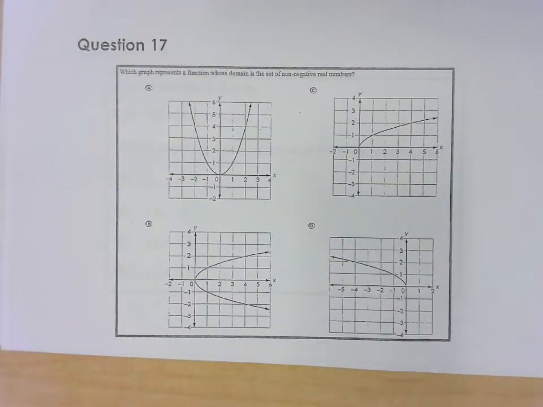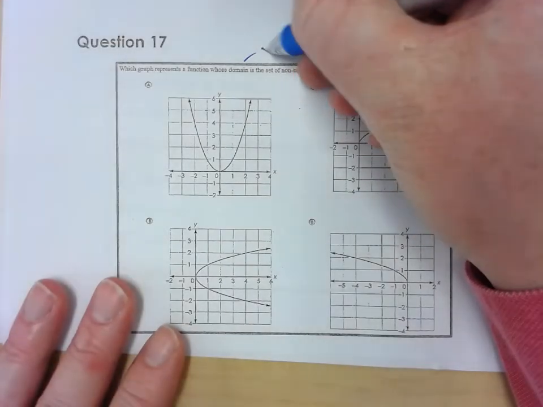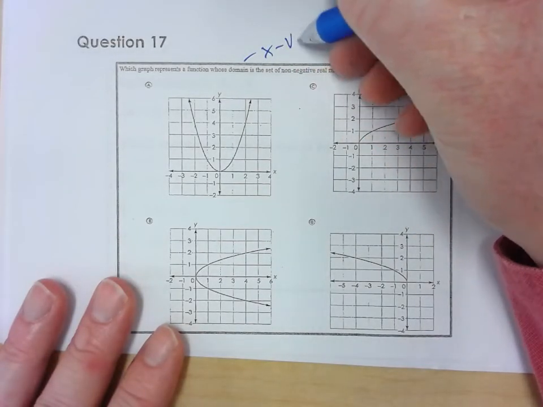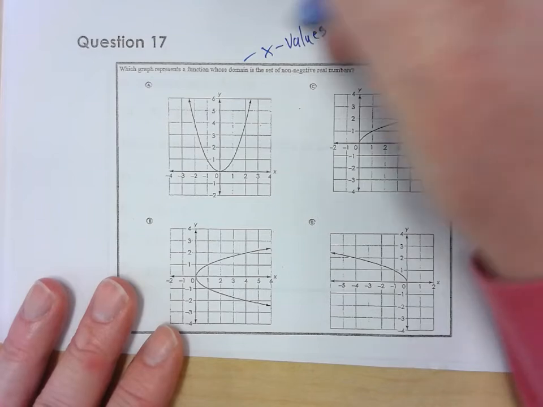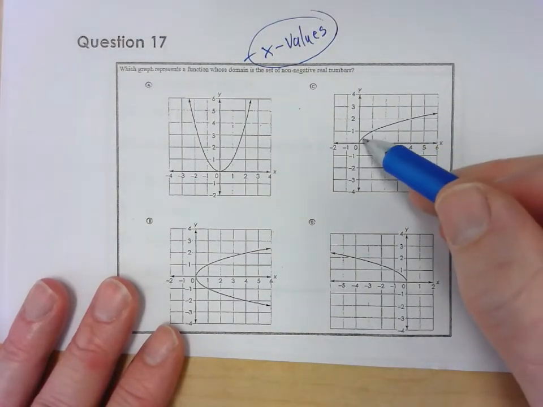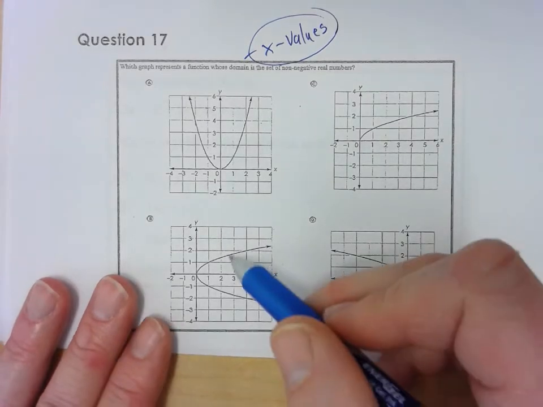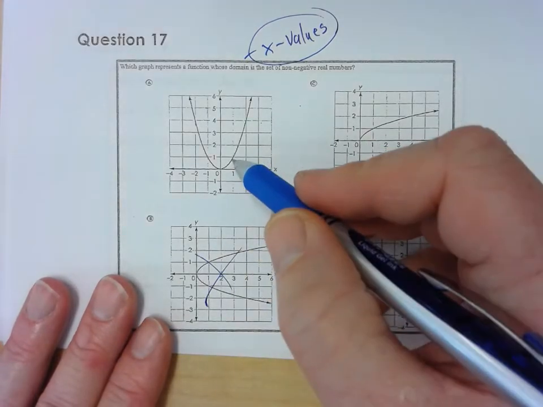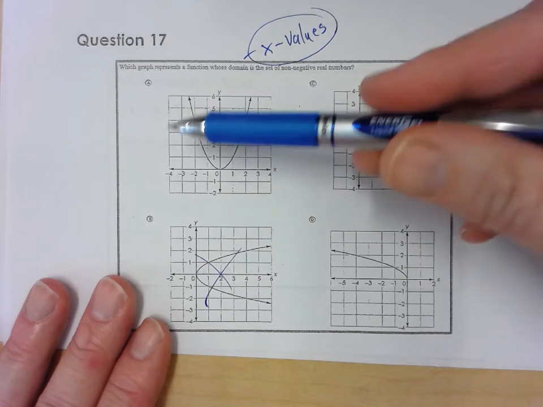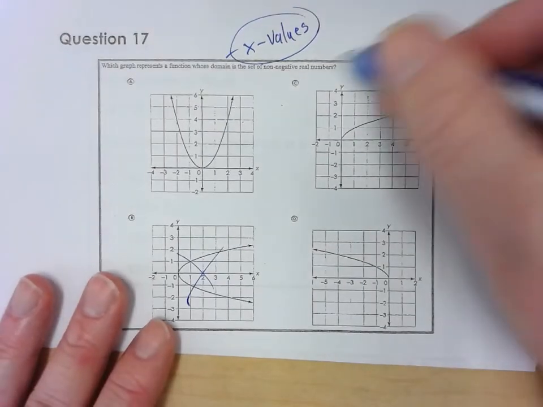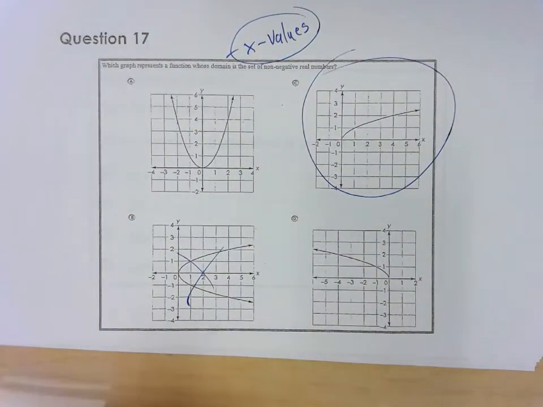Number 17, we want a domain. Domain is your x values. Range is your y values. So my x values are all positive here. My x values are all negative here. This isn't a function, so that's out. Here the x values are positive and negative. The y values are all positive, but the answer is this one, C. That's where positive x values exist. Okay.